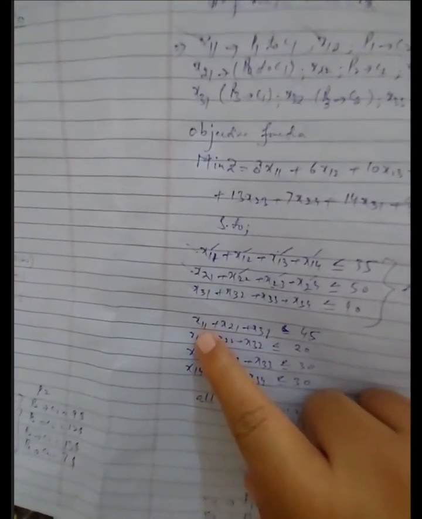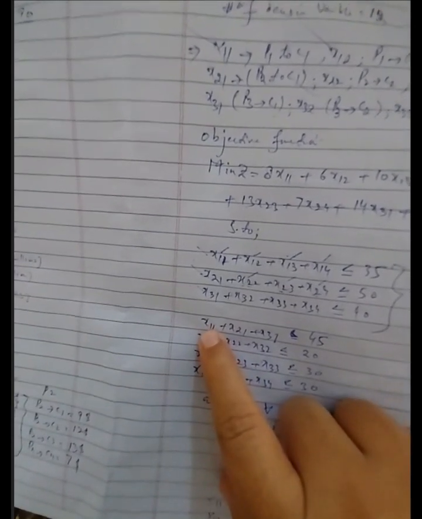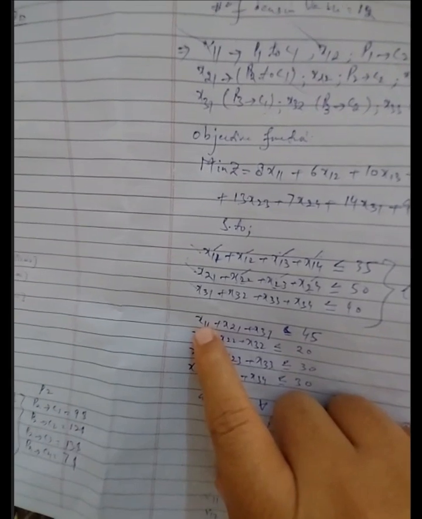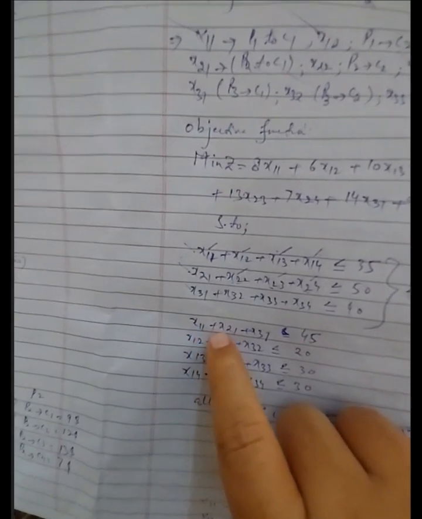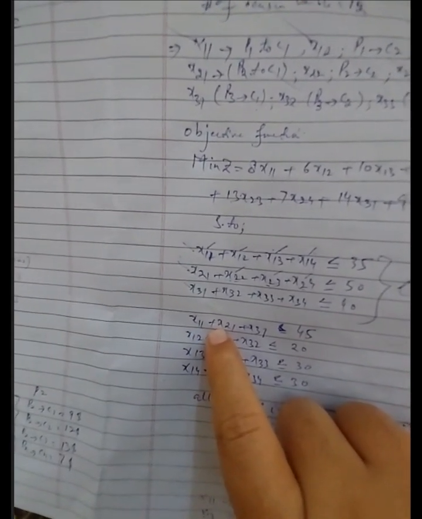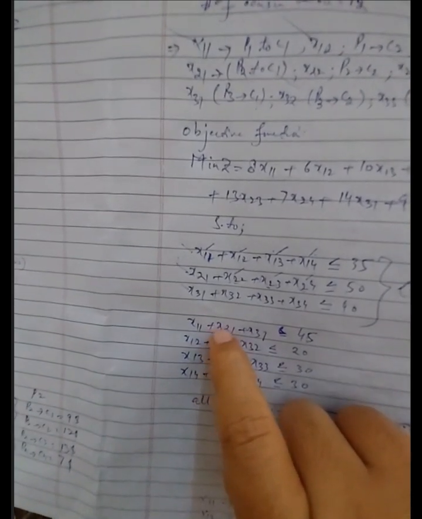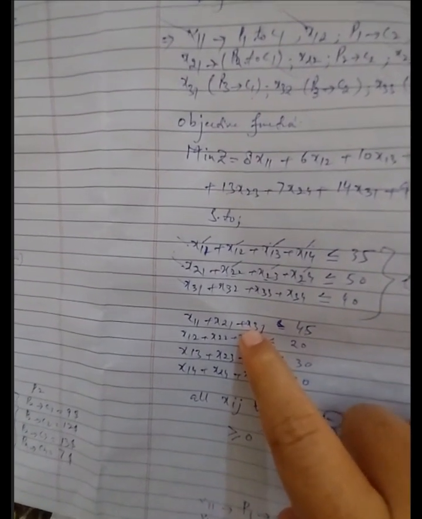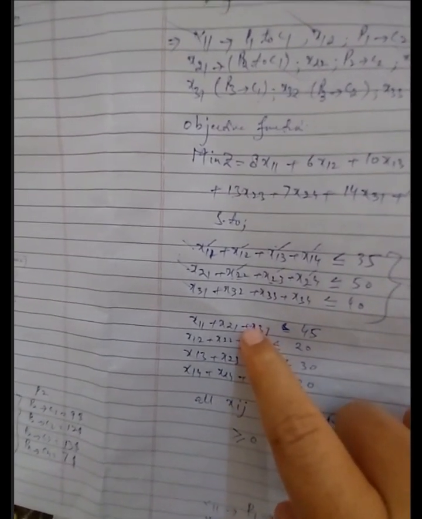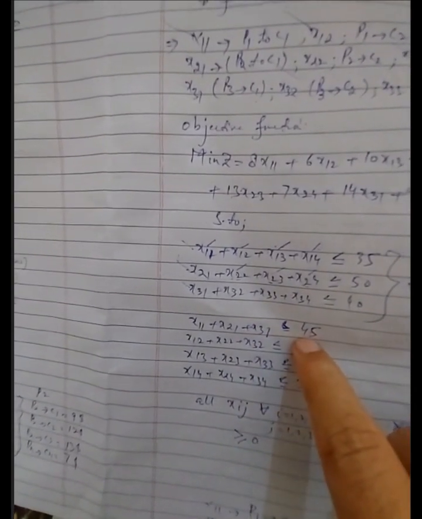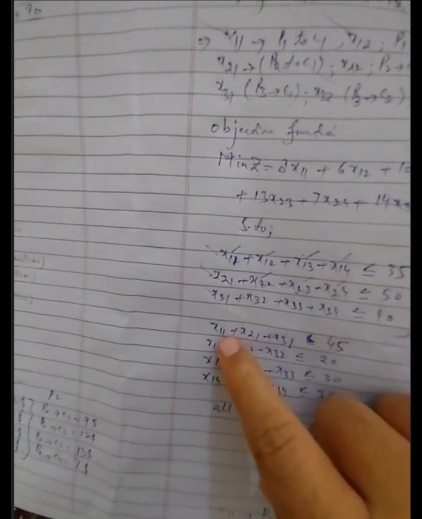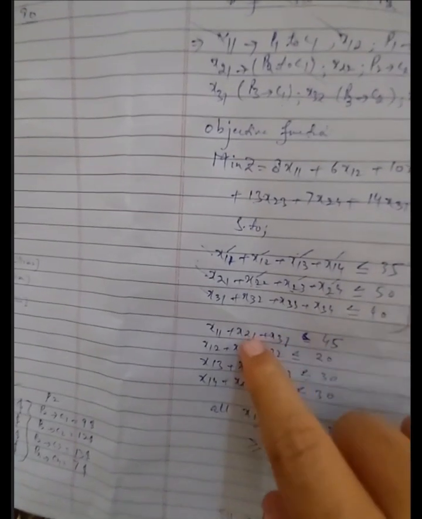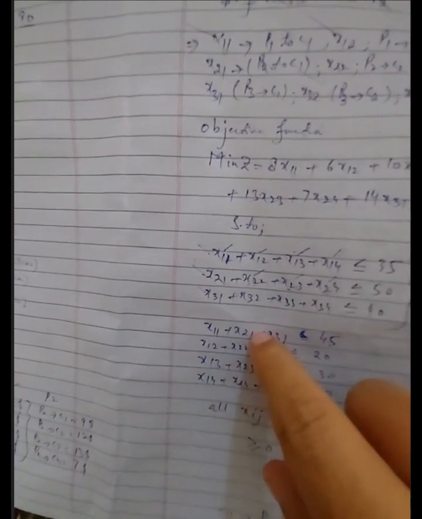X11 is the number of kilowatt hours that it gets from power plant 1, X21 is the number of kilowatt hours that city 1 gets from power plant 2, and X31 is the number that city 1 gets from power plant 3, and the sum must be less than or equal to 45. We see that the second number is 1, 1, and 1 over here, which means it is the demand for city 1.